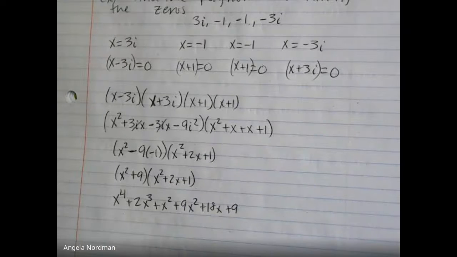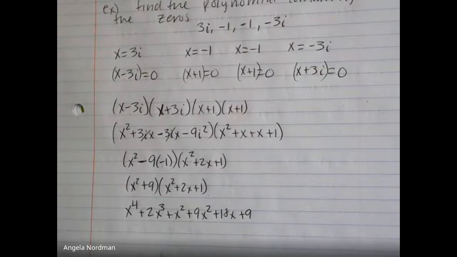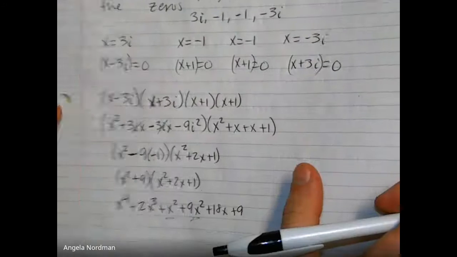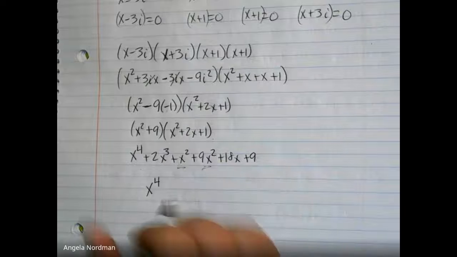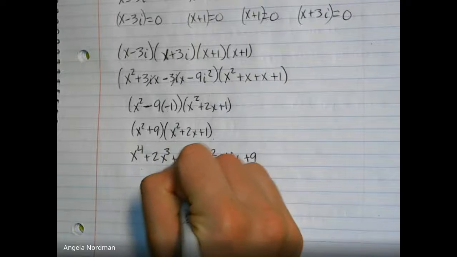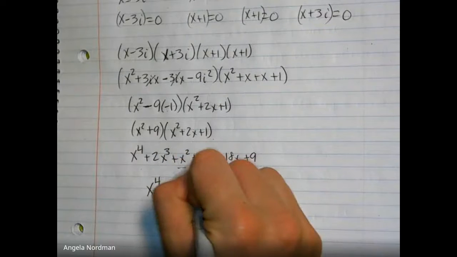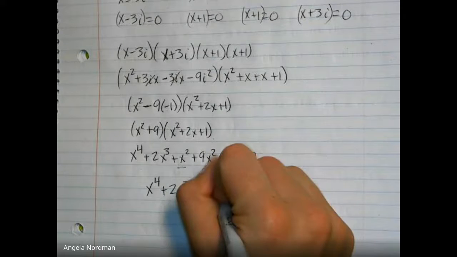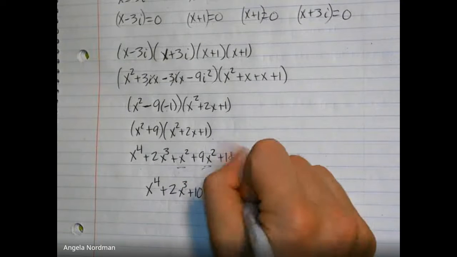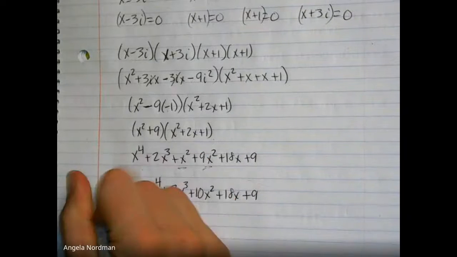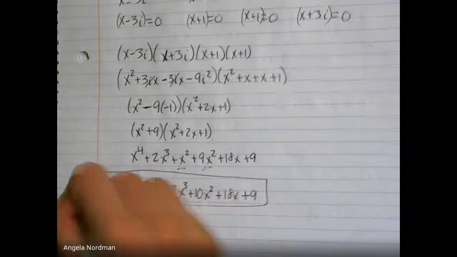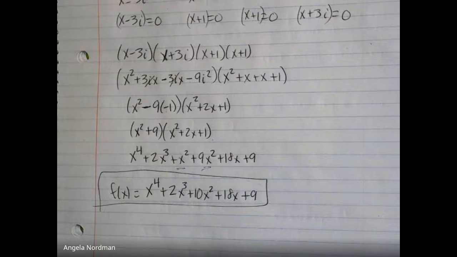So one final process of combining like terms. The only two I have to combine are these two x squareds, giving me a final polynomial of x to the 4th plus 2x cubed plus 10x squared plus 18x plus 9. And I'll throw an f of x out in front because this is my final polynomial. And that would be the answer to this one.